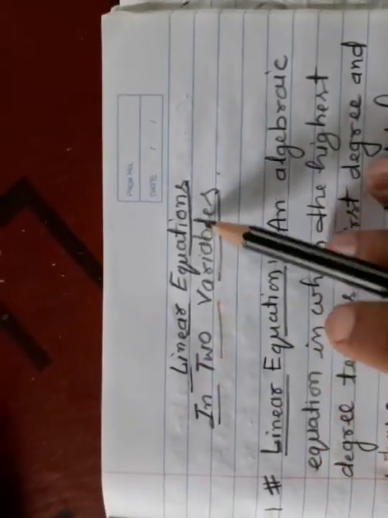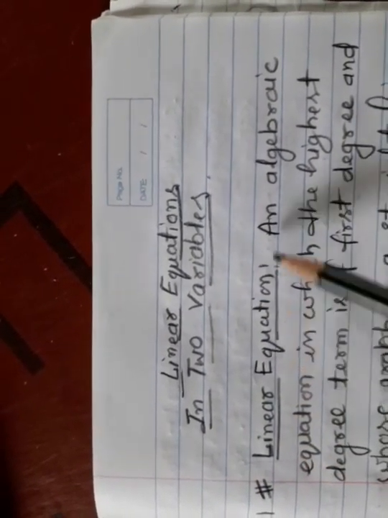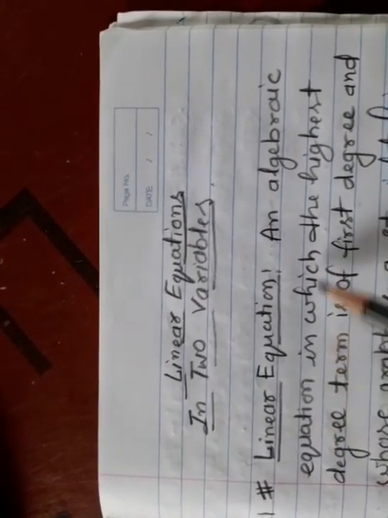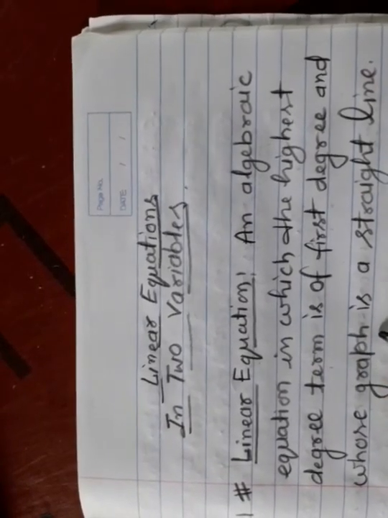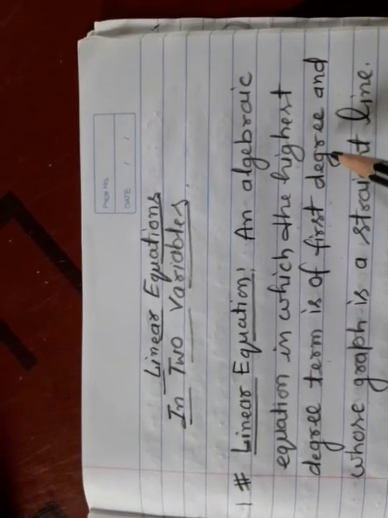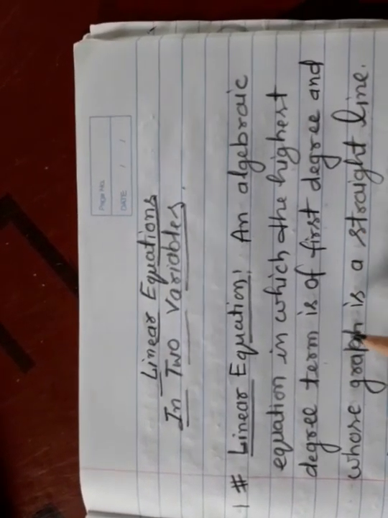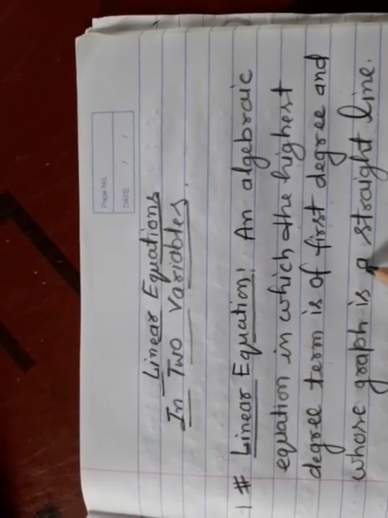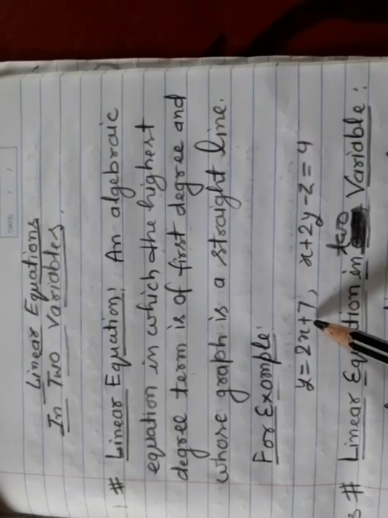Dear student, for class 9, linear equation in two variables. First, we know that a linear equation is an algebraic equation in which the highest degree term is of first degree and whose graph is a straight line. The highest degree is the first degree, and we always draw the graph of a linear equation as a straight line. Clear?